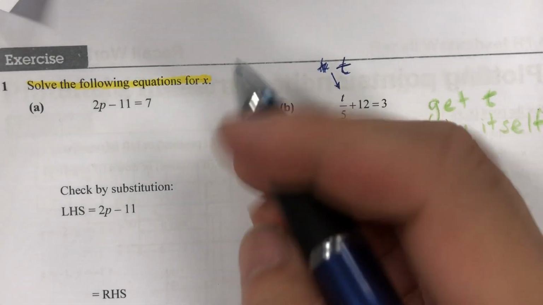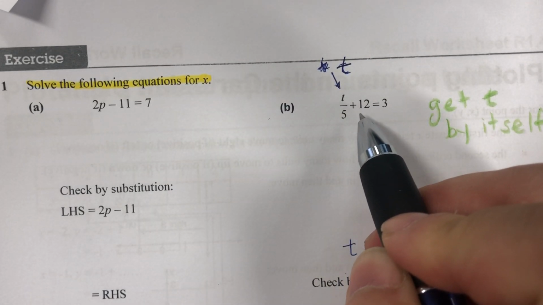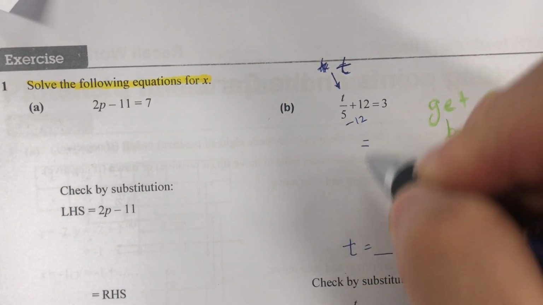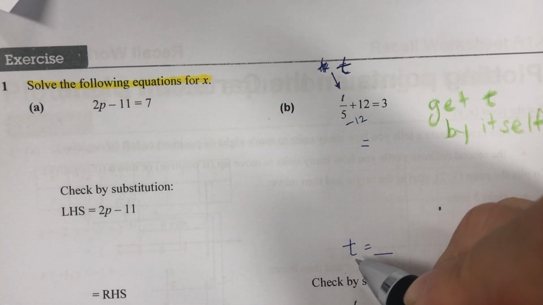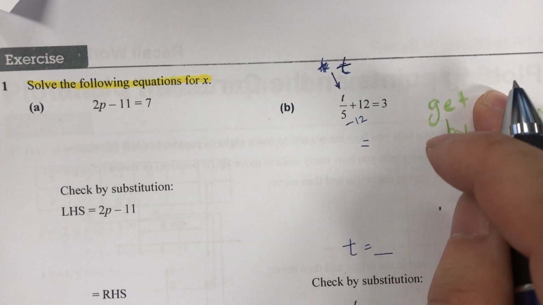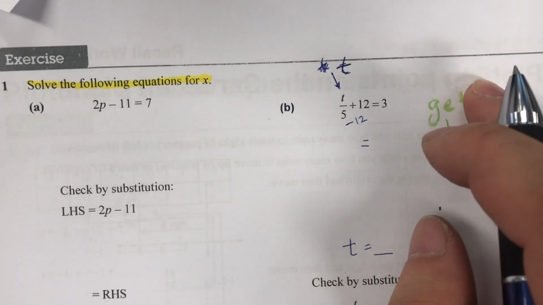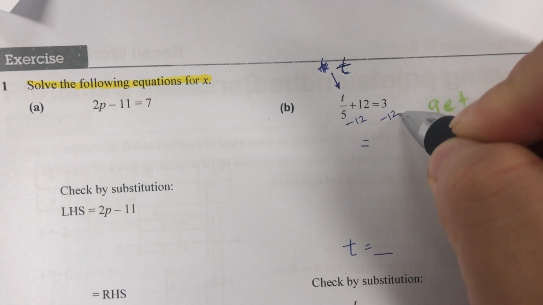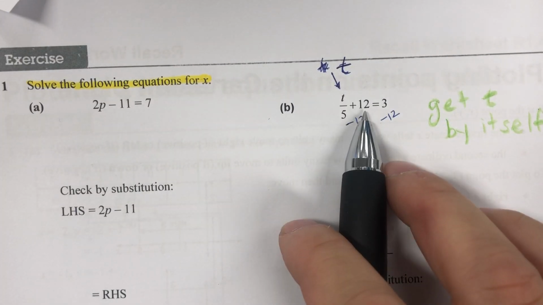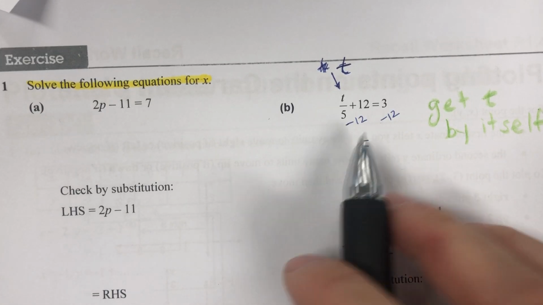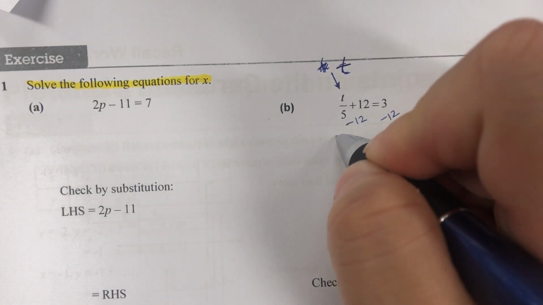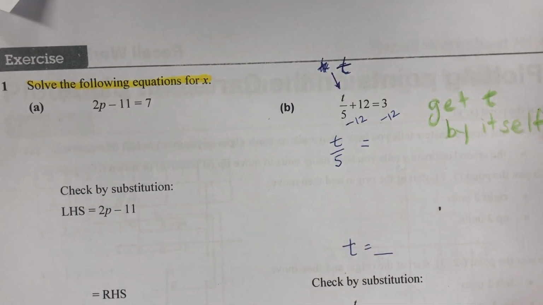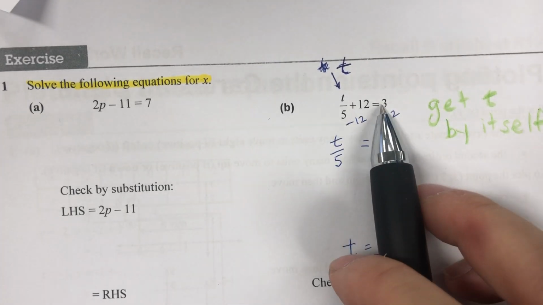Here, I want to get rid of the 12, so I need to subtract 12 on the left-hand side, and I must do that on the right-hand side as well, or else the equation is no longer equal. On the left, 12 minus 12 equals 0, so I can just write t over 5, rather than t over 5 plus 0, which is pointless.